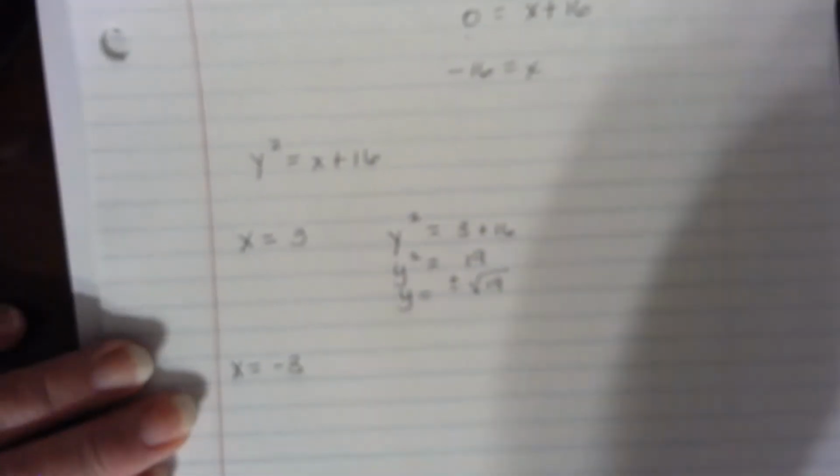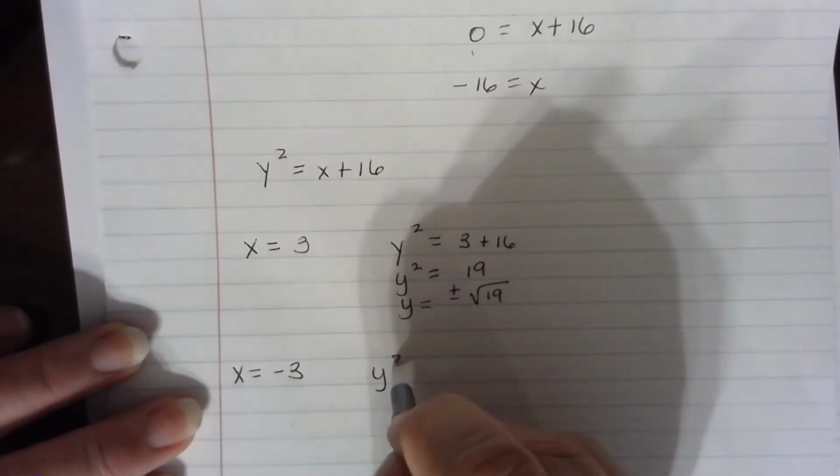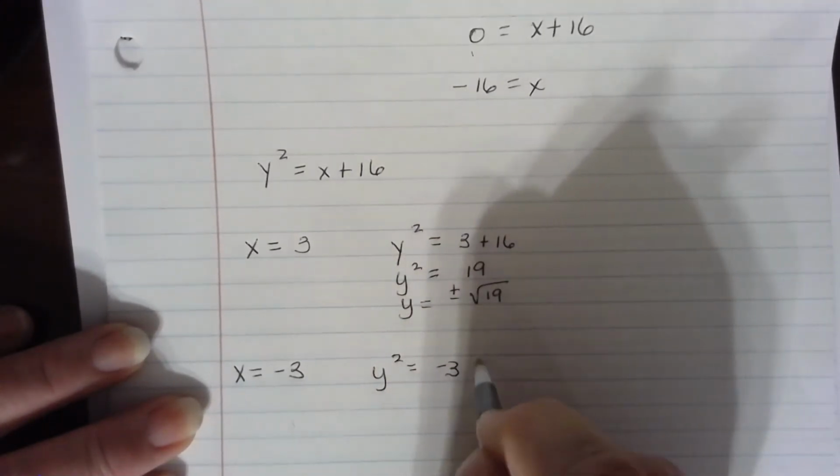Okay? Now, I want you to pick the opposite number for x. So this time I'm going to use negative 3, and I'm going to put that in for x.